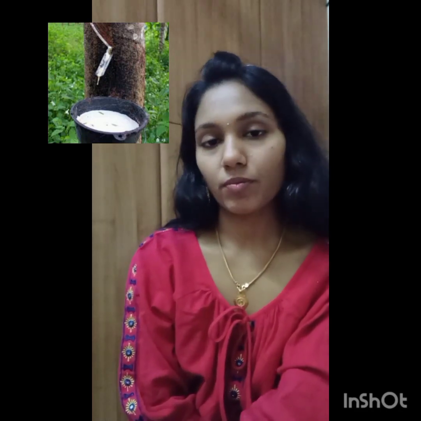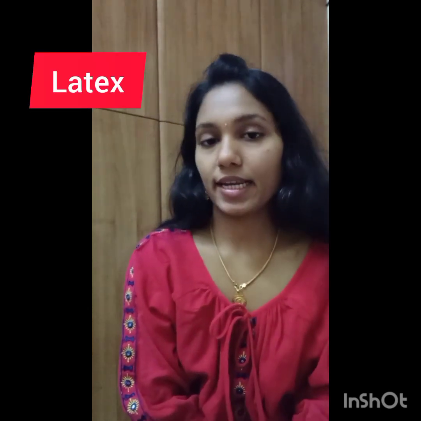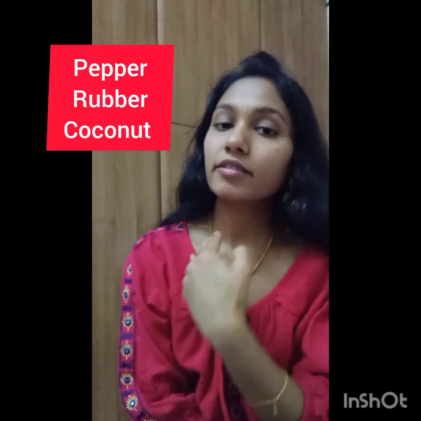Look at this pepper, this rubber tree. We are getting rubber from the latex of the rubber trees. You can see the latex, the milky substance that you can see in this picture. That milky substance is known as the latex. So today we learned that the plants that are growing in the coastal regions are the pepper, the coconut tree, the rubber.